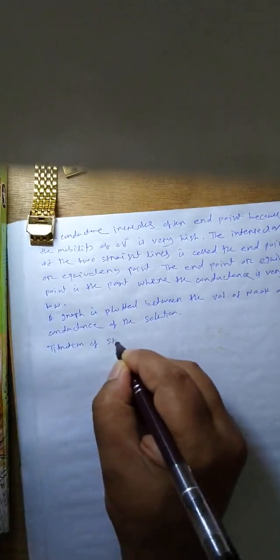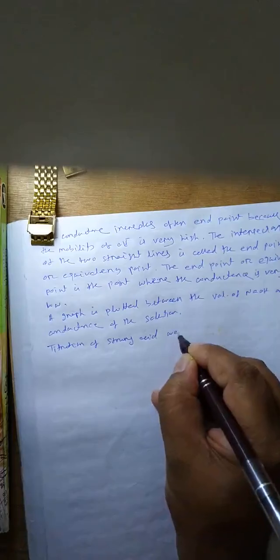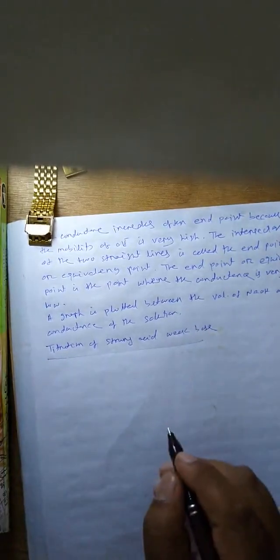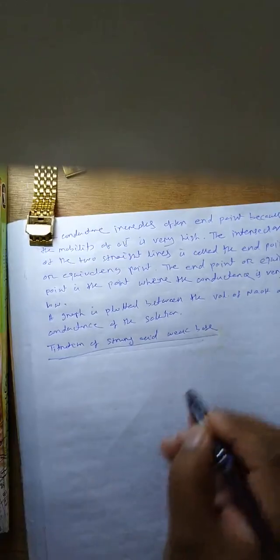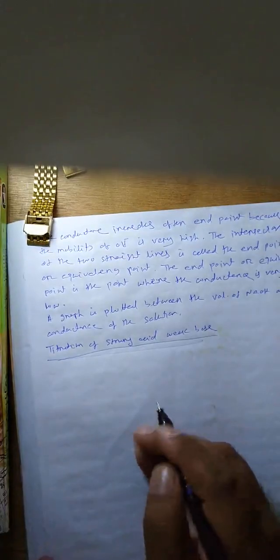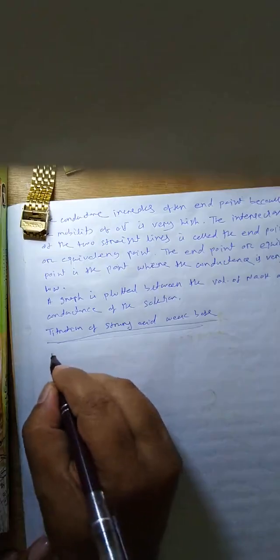Titration of strong acid, weak base. Same formula. We also did this experiment in our lab, with conductance measurement. The same process, same method. Only the graph is changed. You have to take them in this titration.